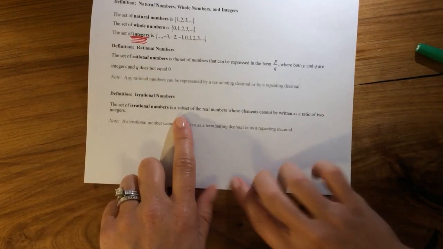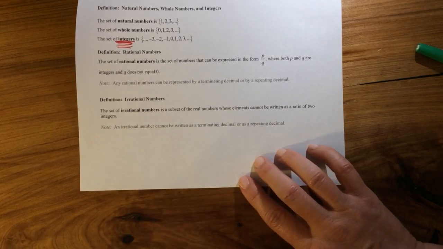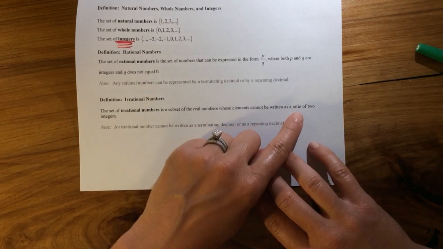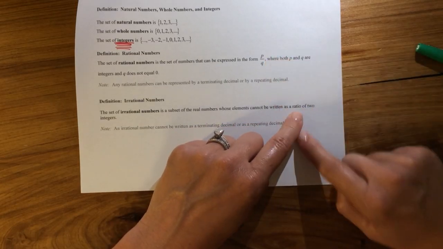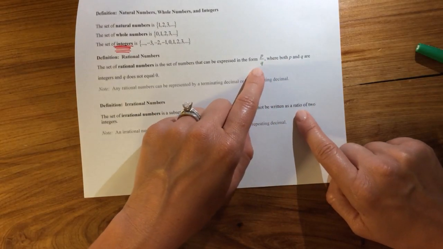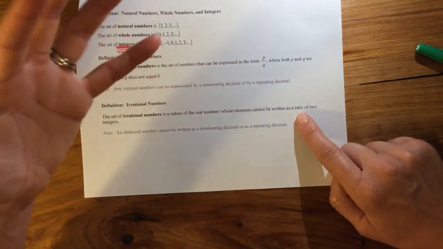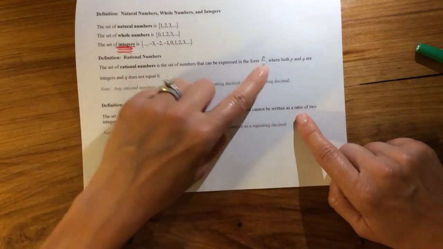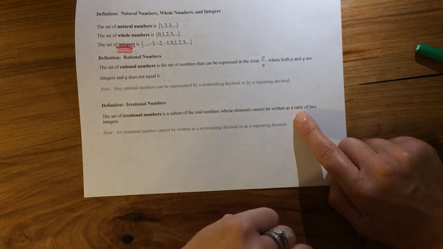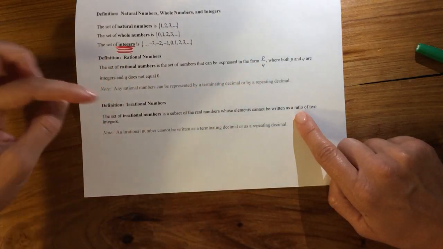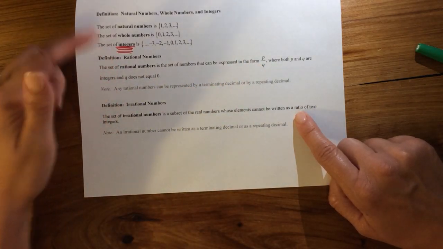Where was I? Okay, so it's a subset of the real numbers whose elements cannot be written as a ratio of two integers. All right, so what the heck's a ratio? A ratio, fraction, right? Whenever you hear, like, 2-to-1 odds, that kind of thing, ratio just means fraction. Okay, so basically I'll go with opposite.